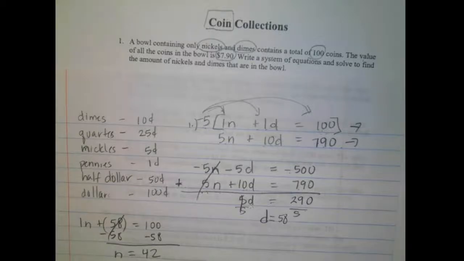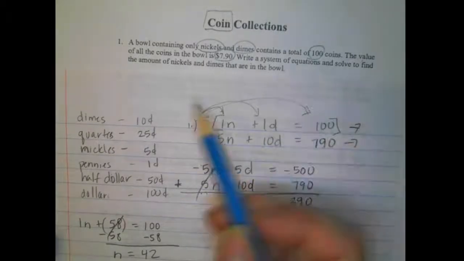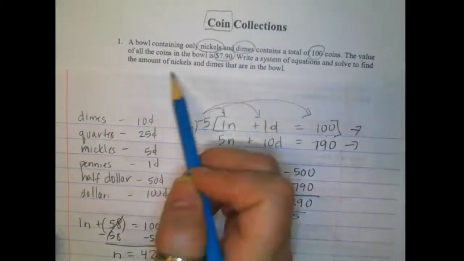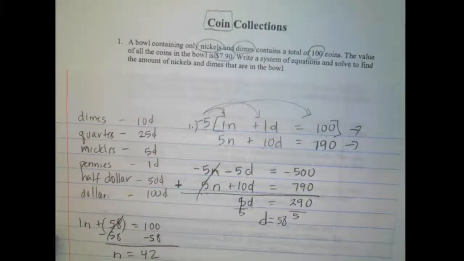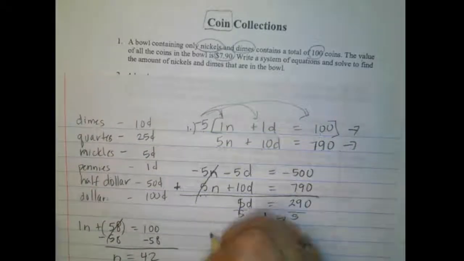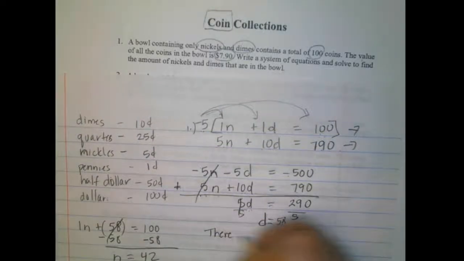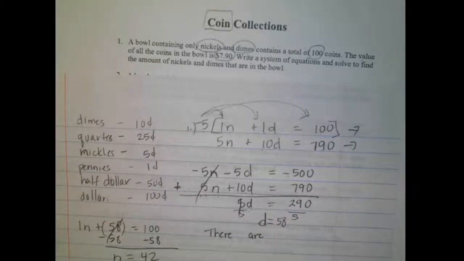Okay, so the question asks me, find the amount of nickels and dimes that are in the bowl. So we said there are how many dimes and how many nickels? So can you write that in a sentence? There are what? Somebody?